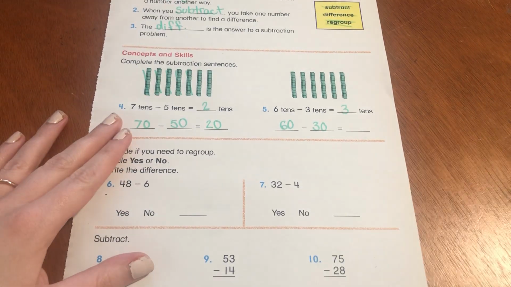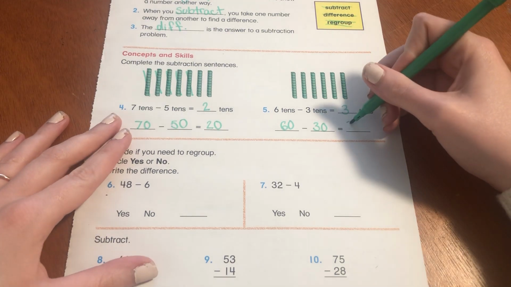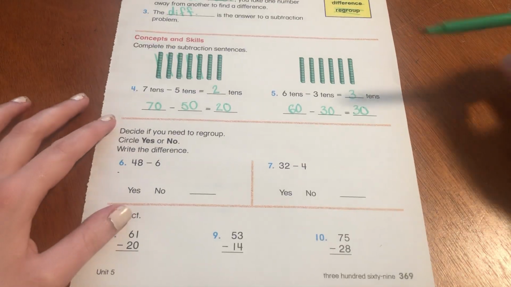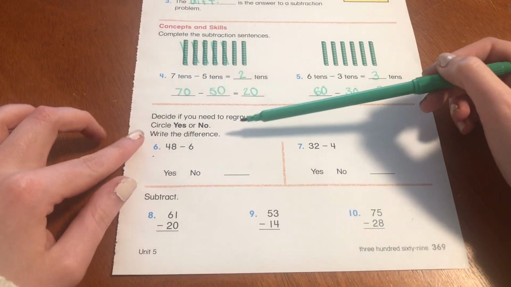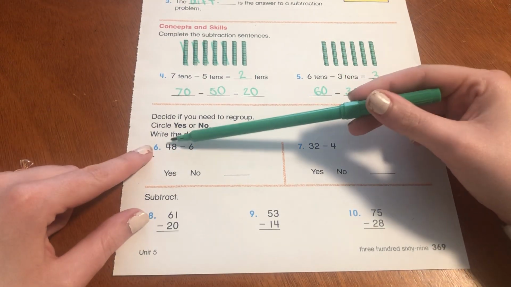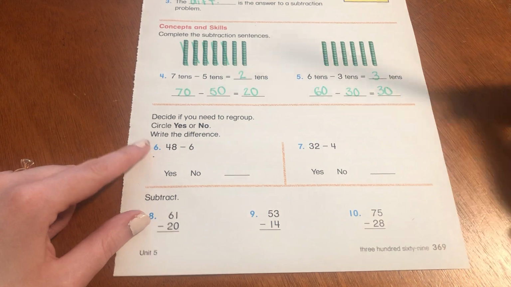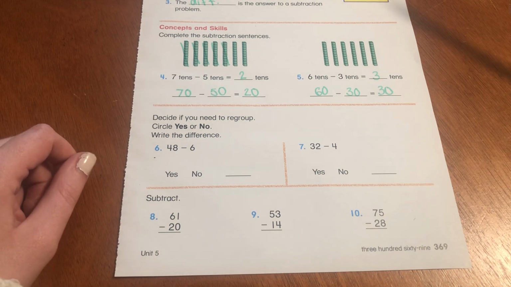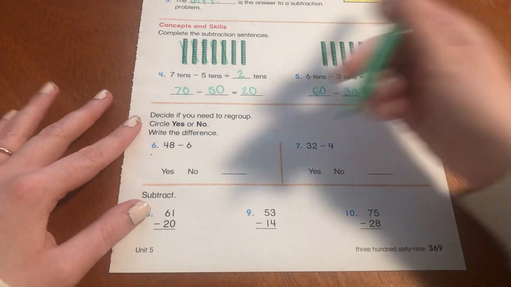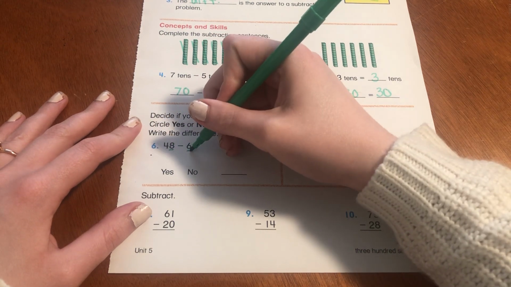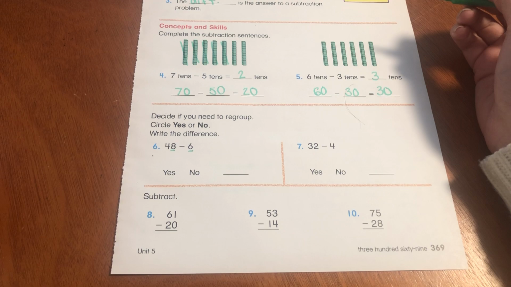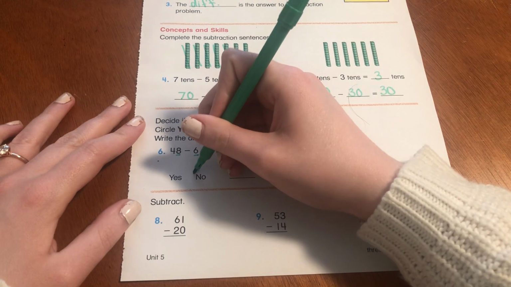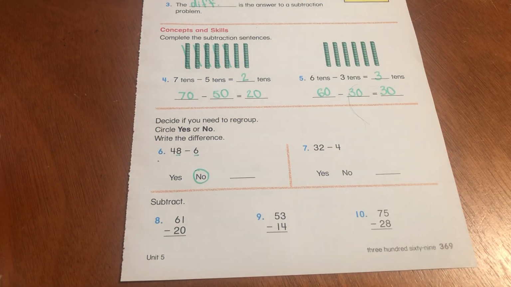Awesome. 60 minus 30 equals 30. All right. Decide if you need to regroup, circle yes or no, and then write the difference. 48 minus 6. All I'm doing right now is taking a look at the ones. 8 minus 6. Can I take away 6 from 8? Yes, I can. So do I have to regroup here? No.